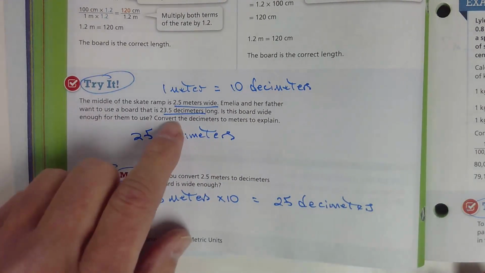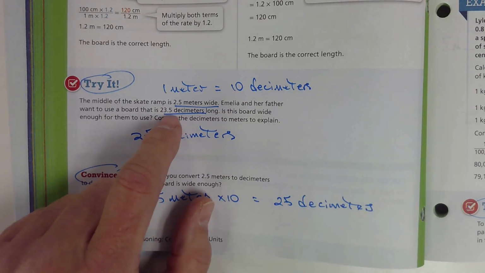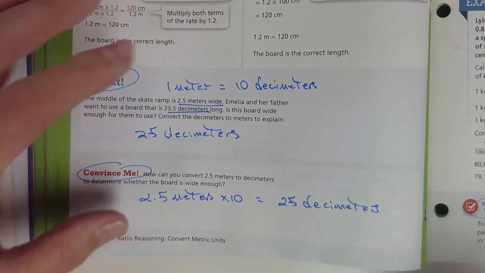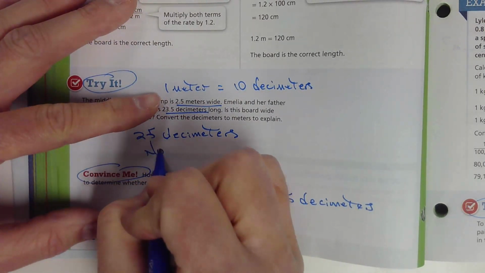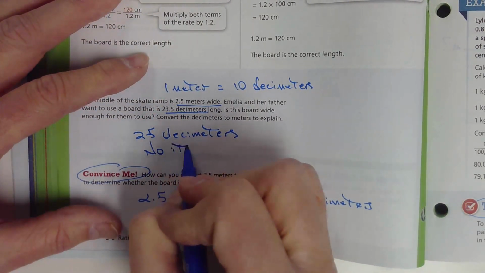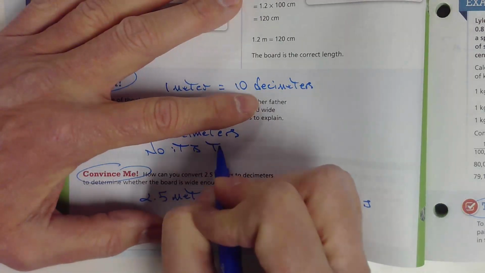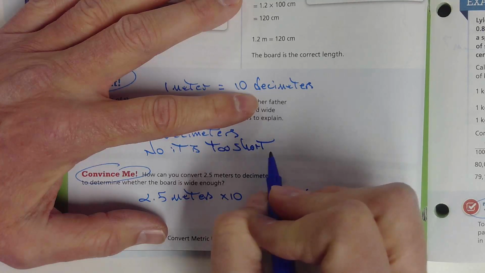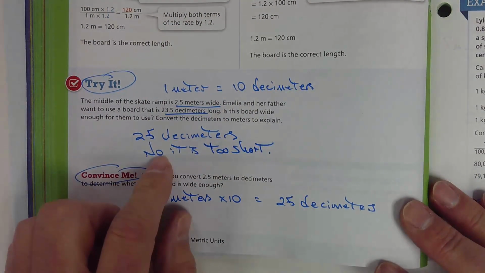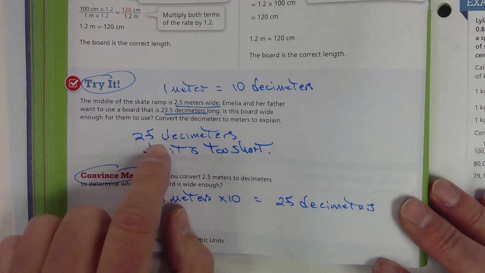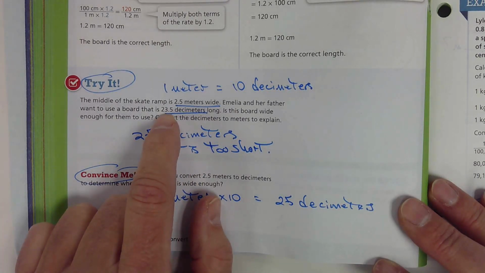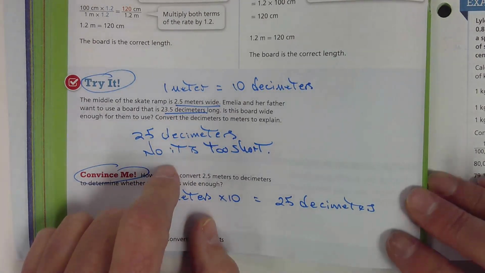And so the question is the board that they have, it's 23.5, is that long enough? No. It is too short. Okay, because it needs to be 25 decimeters long. And the board they have is only 23.5.